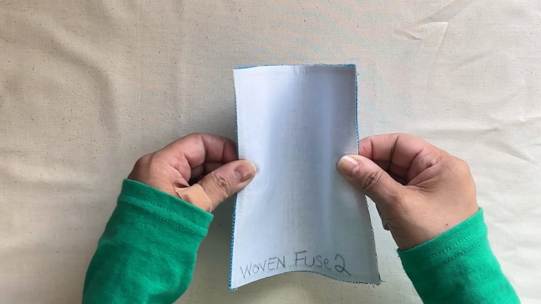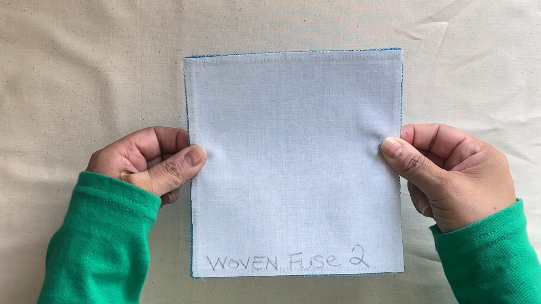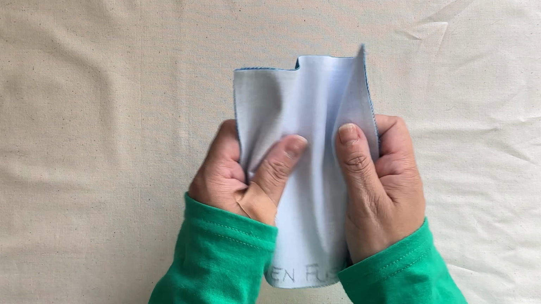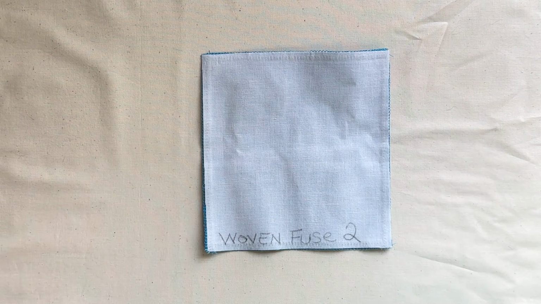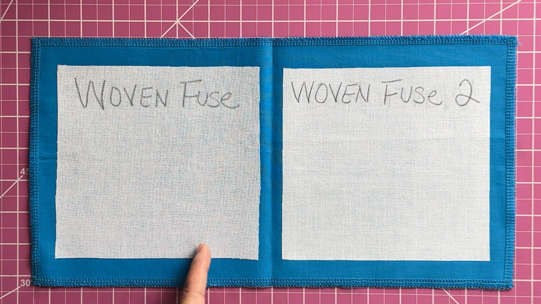And this is how woven fuse 2 looks. As you can see, it's a little bit stiffer than woven fuse. I put them side by side so you can see the difference. You can tell that the woven fuse is lighter than woven fuse 2 because you can see the blue fabric through the interfacing more than you can see it on this one.